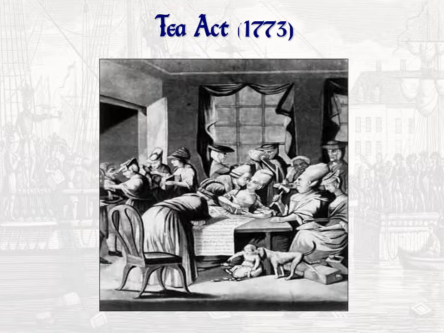Hey, here's this really cheap tea. Take it. Oh, you took it? Okay, you're good with taxation. We'll tax you some more. Okay? So it was pretty clever. Problem was, colonists in New England perceived everything that Parliament did at this point as being malicious and a trap. And they saw through it.